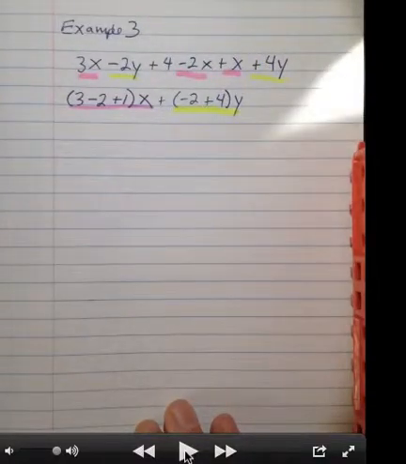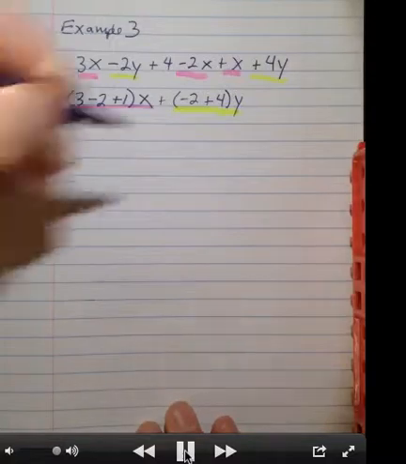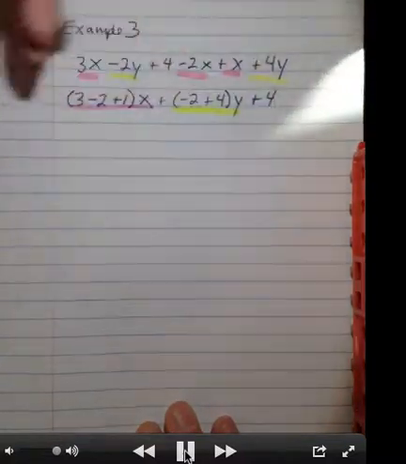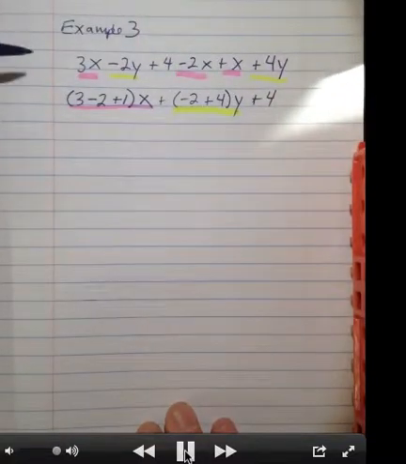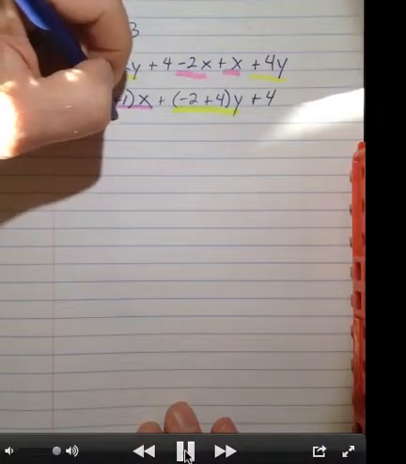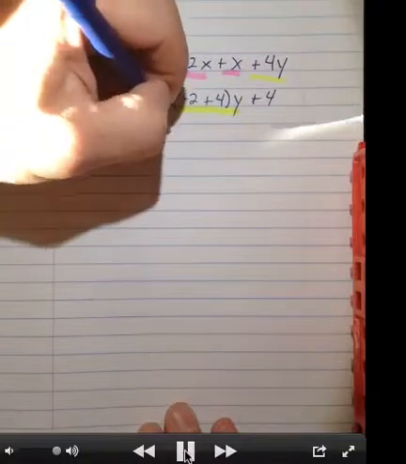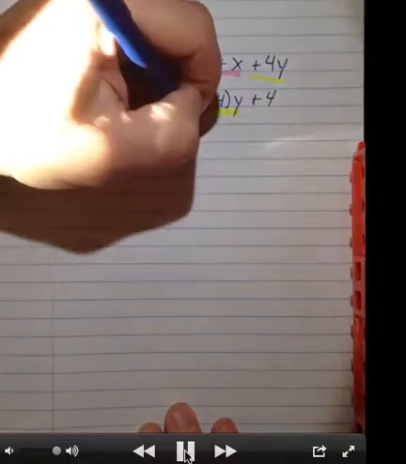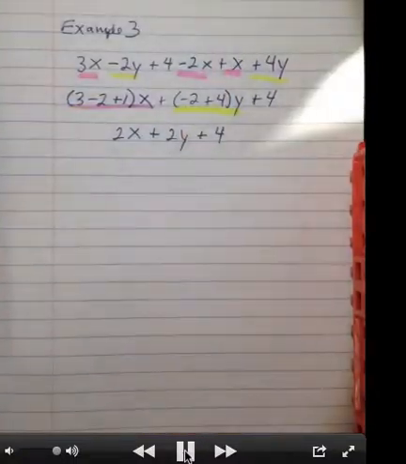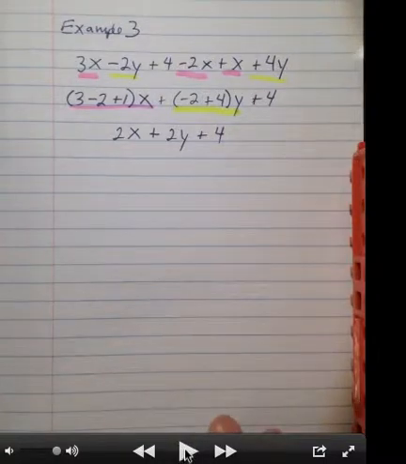See if you can write the simplified expression. So the simplified expression is 2x plus 2y plus 4.